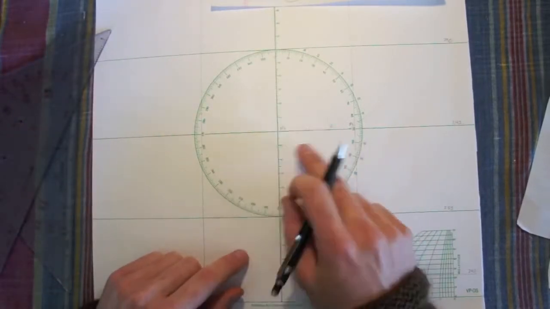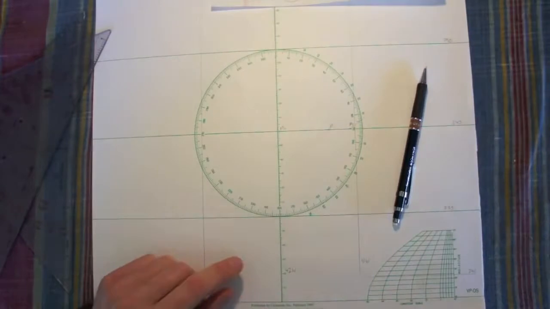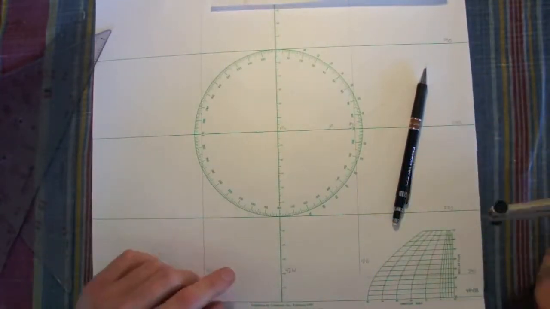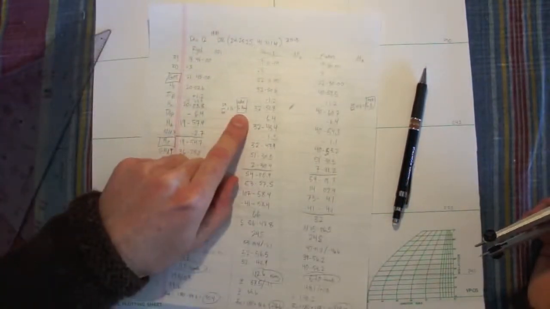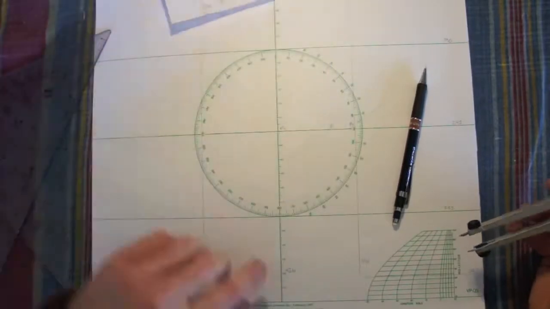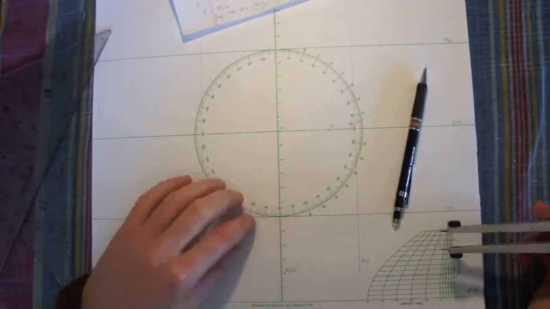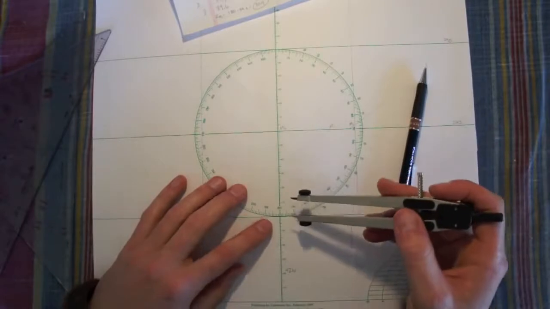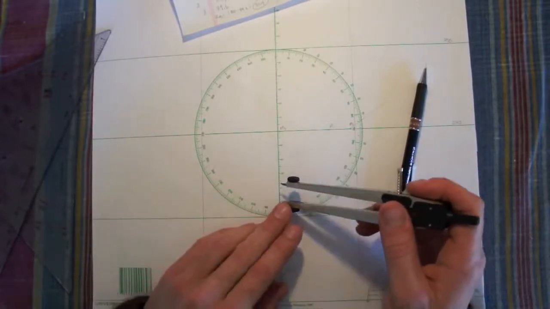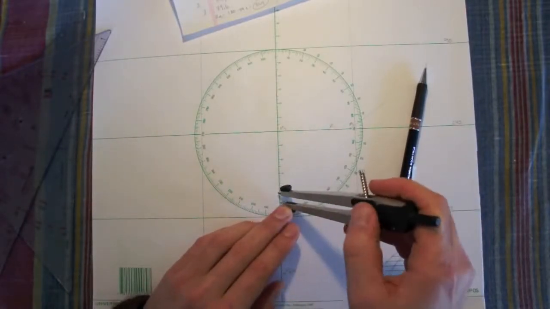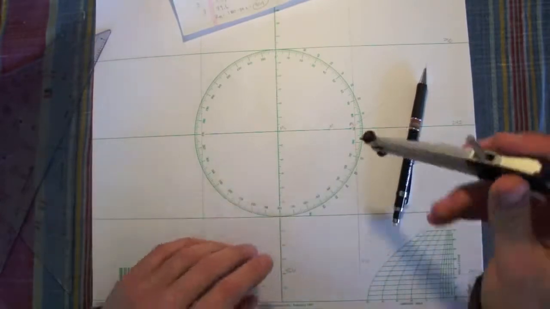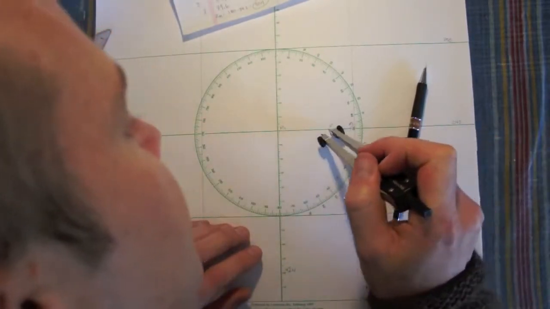AP1, the ship is advancing, and how far are we going along that one? 6.7 nautical miles advancing. So I'm going to measure that off of just my latitude scale, which is fine for this one. 6.7 is pretty much 7. Advancing that to right there.